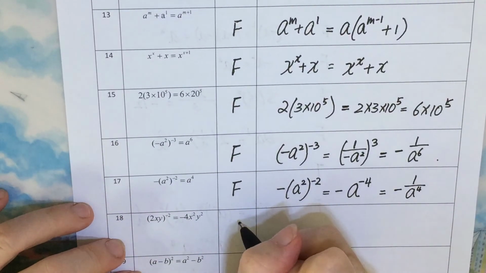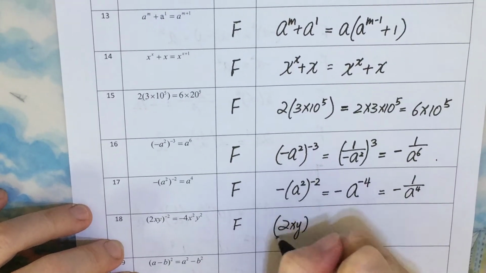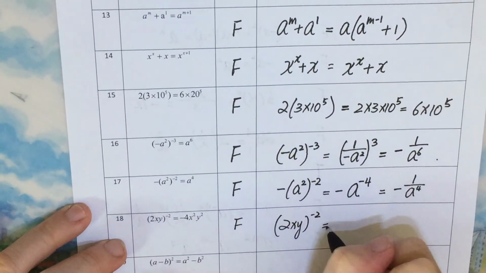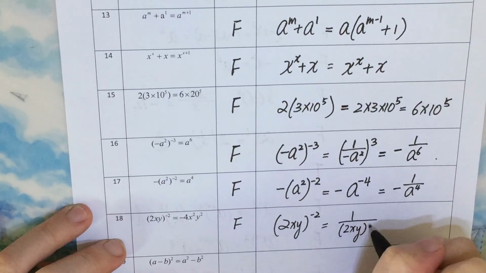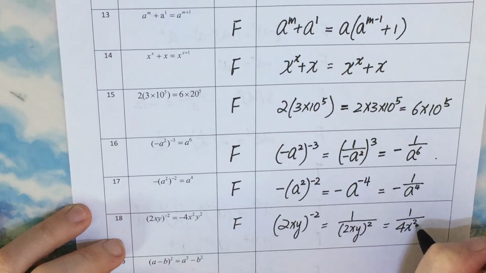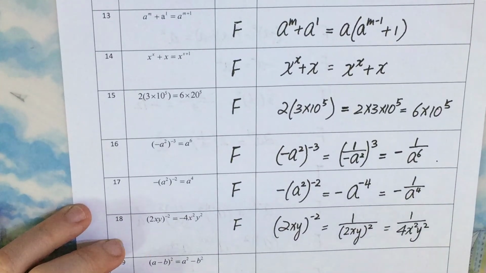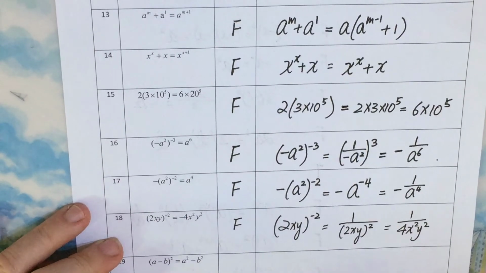Okay, next one. It is a false statement because 2xy to the power of negative 2, you can say it is 1 over 2xy squared, which is 1 over 4x squared y squared. There's no negative here, and there's a reciprocal here, not like this.